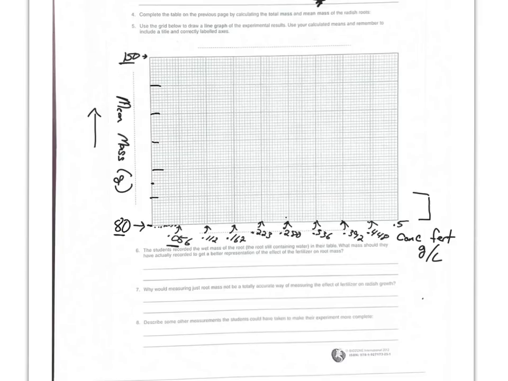So the difference between 80, which is your lowest value, and 150 is 70. So you have 70, and you're dividing it by 6. So the best thing you can do is just say that each major line is going to be about 12. It's 11.67, but if you just round it off to 12, it makes your life easier.